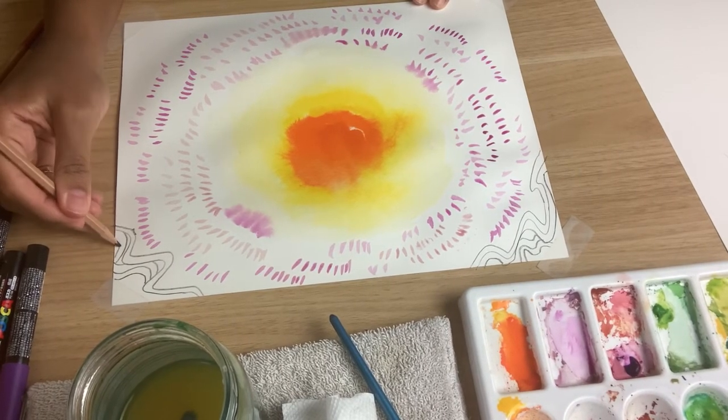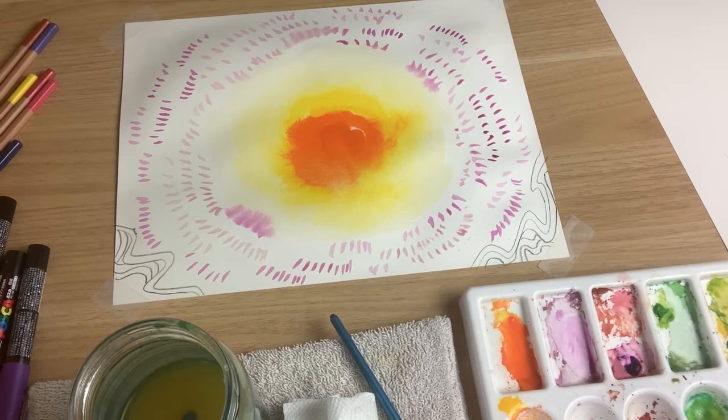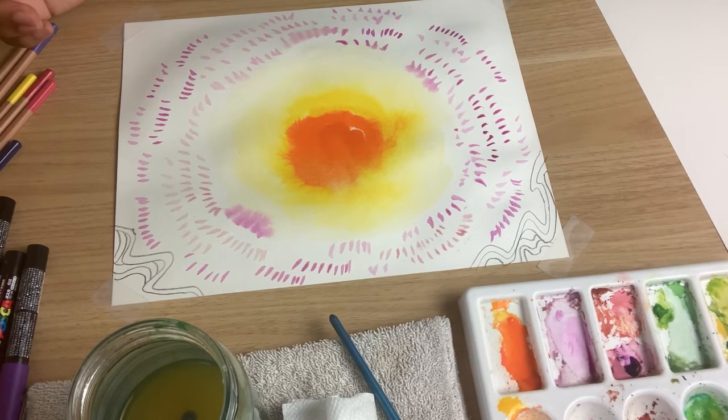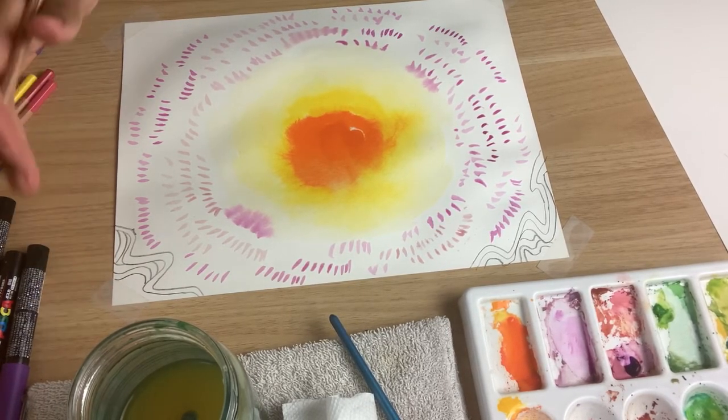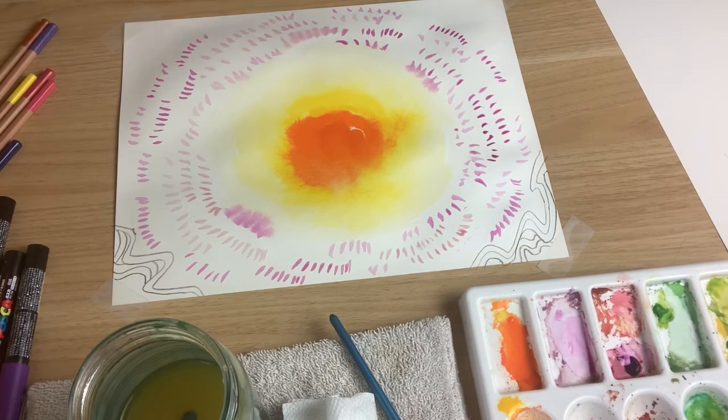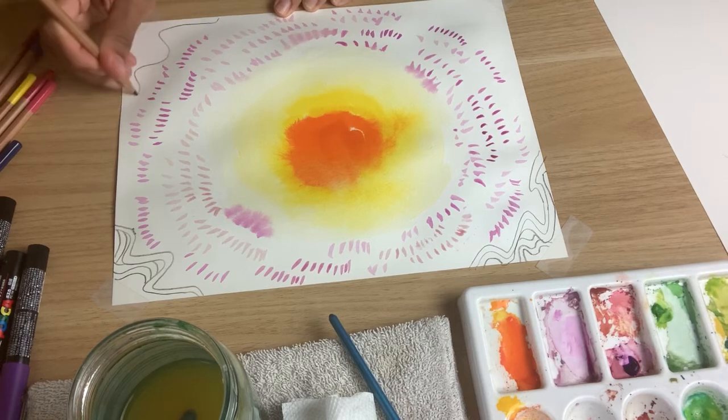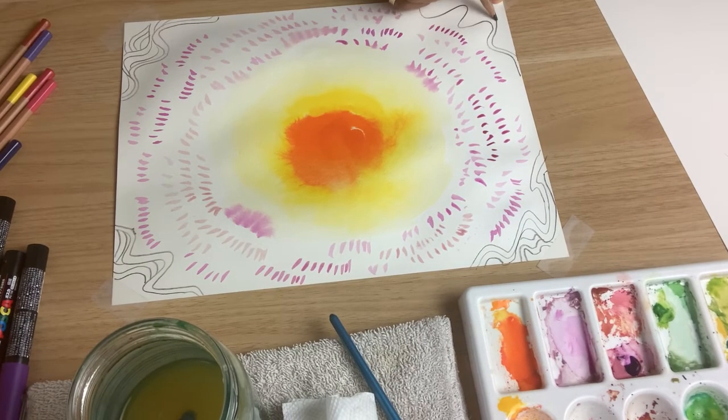Even in the midst of this softness and warmth, still on the outskirts, I'm feeling this energy, the zoomy energy. It's like zooming around, windy.